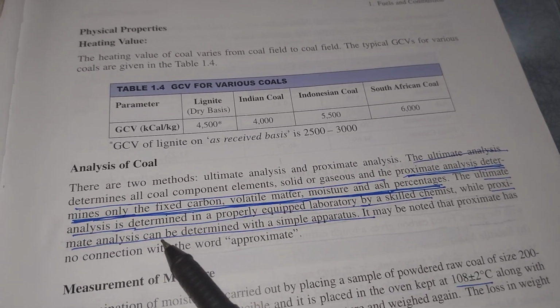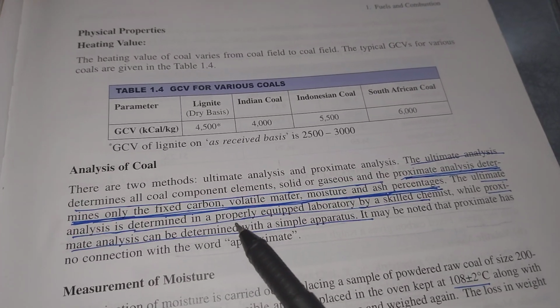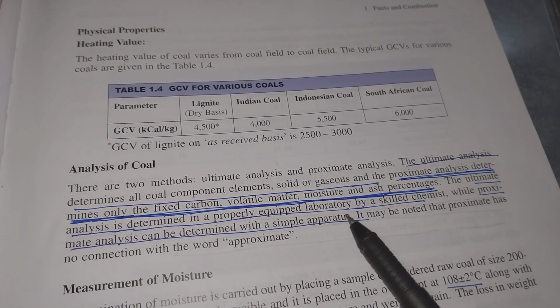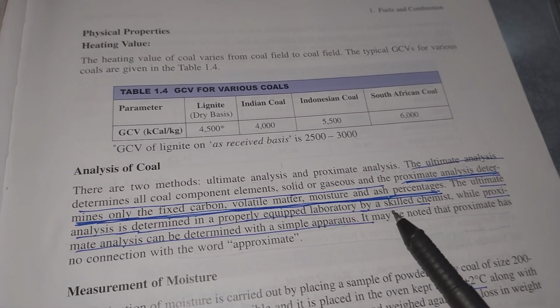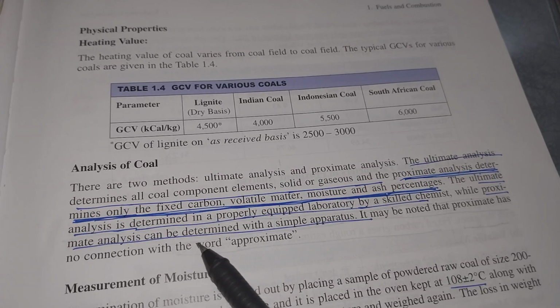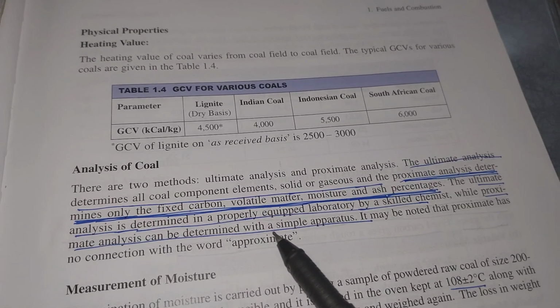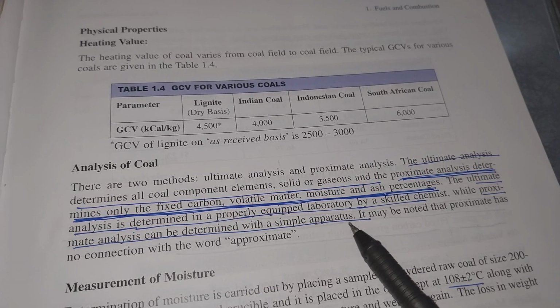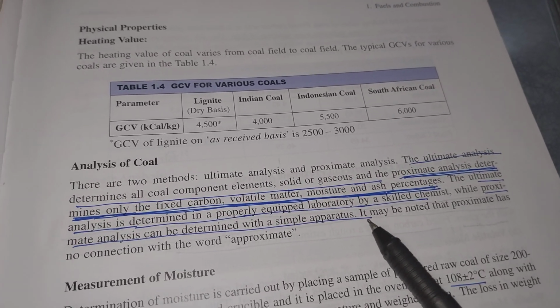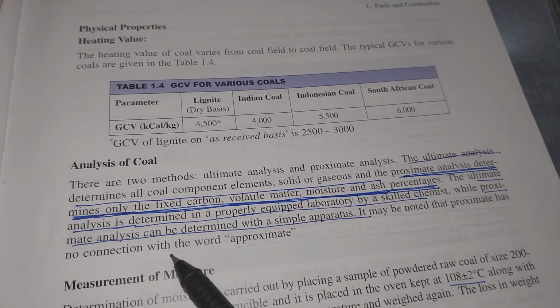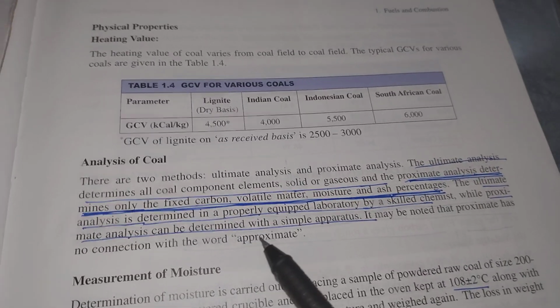The ultimate analysis is determined in a properly equipped laboratory by a skilled chemist, while proximate analysis can be determined with a simple apparatus.